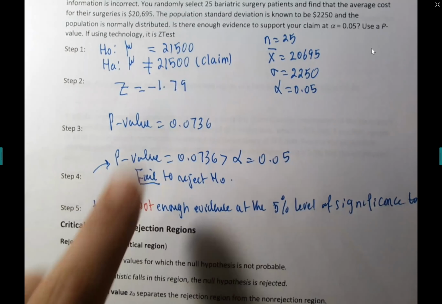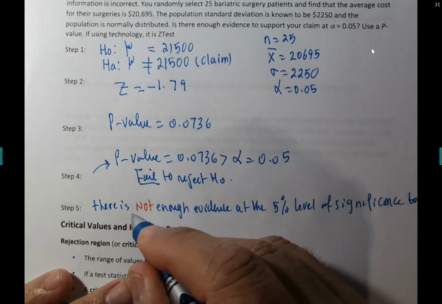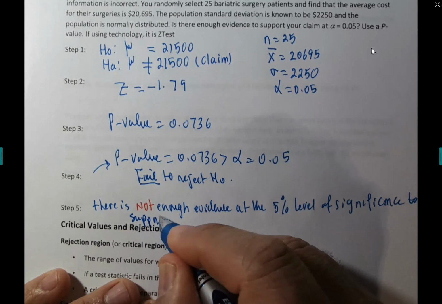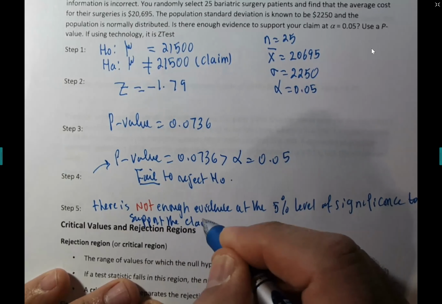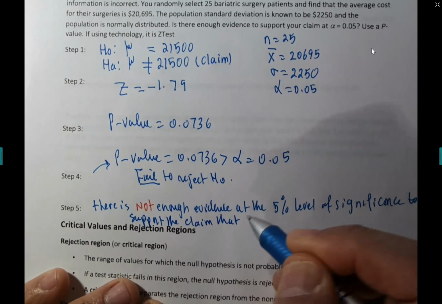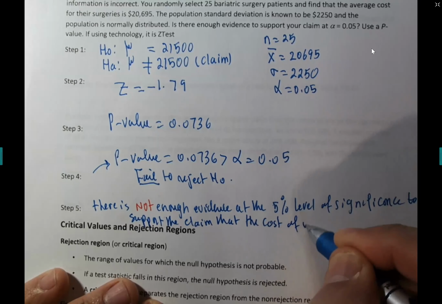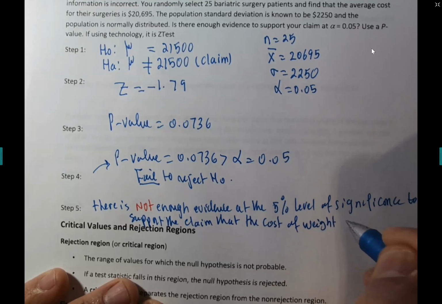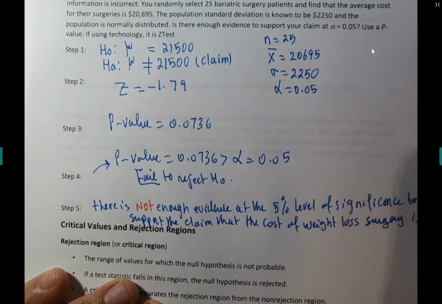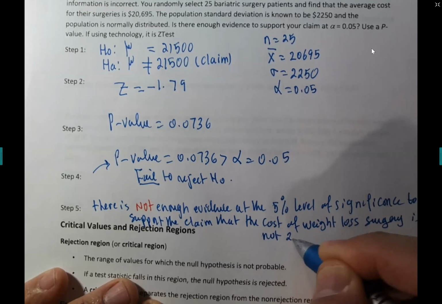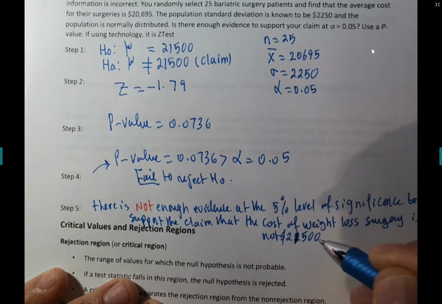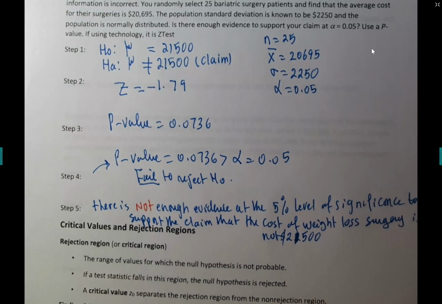Oh, to support. So not enough evidence to support the claim that the cost of weight loss surgery is not 21,500. So we believe it is still 21,500 because we could not support it is different.